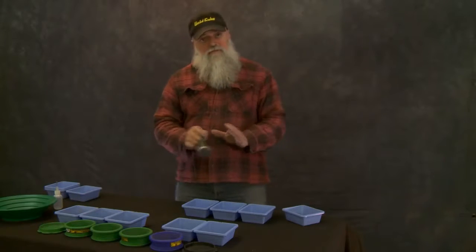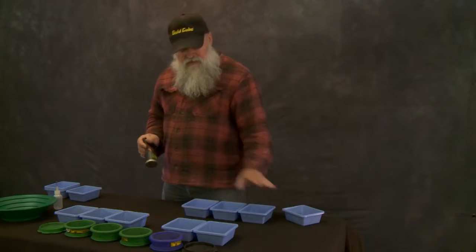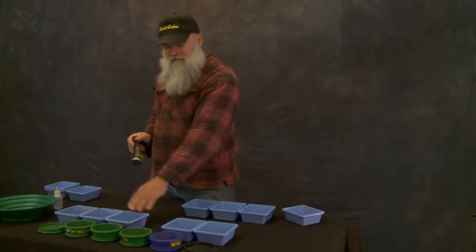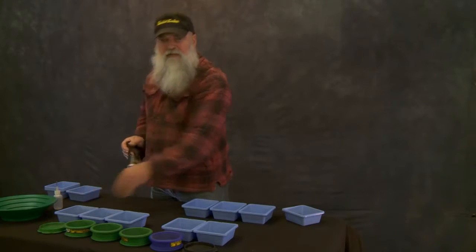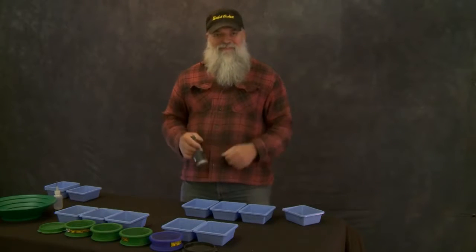Now I'm going to do this for all of my sizes. From 1/8 inch, 8 to 16, I've got the 16 to 30, 30 to 50, 50 to 100, and then my minus 100 size. I've got some work to do.